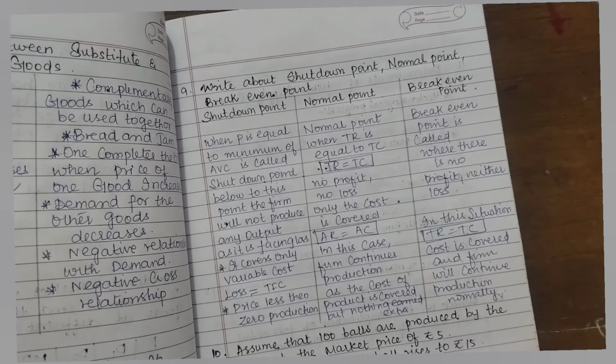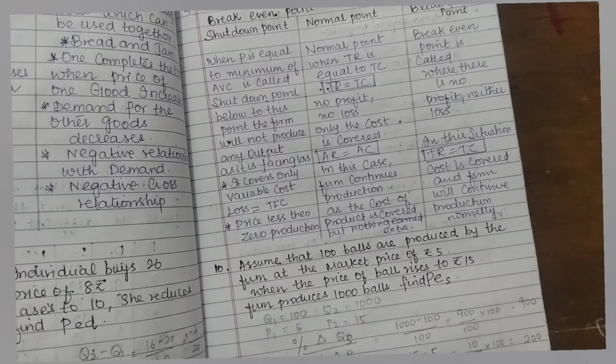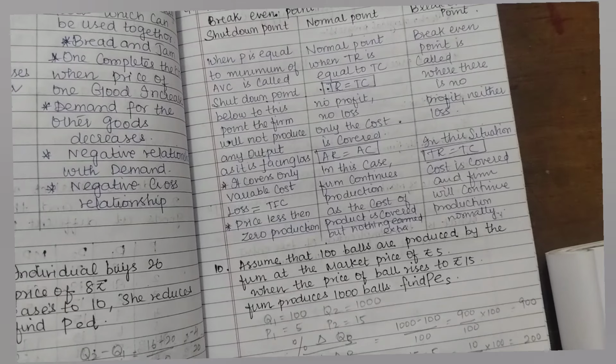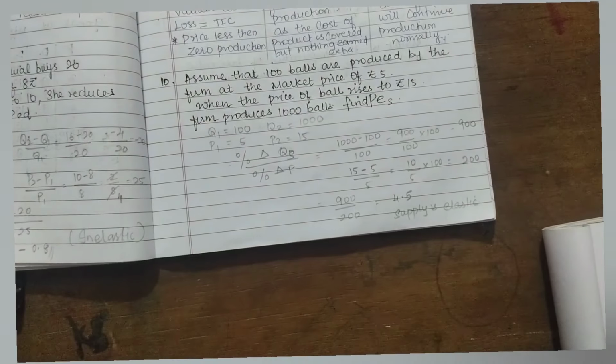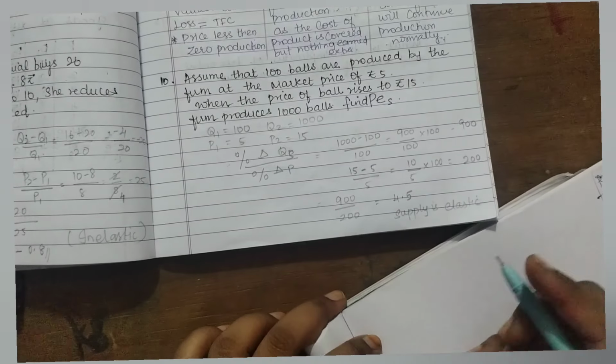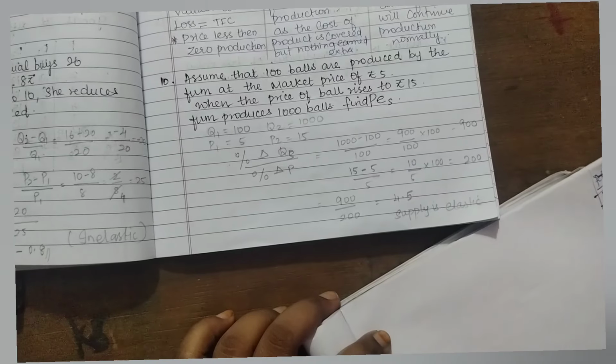Now, here again one interesting question. Assume 100 balls are produced by the firm at a market price of rupees 5. When the price of the ball rises to rupees 15, the firm produces 1000 supply. Find the price elasticity of supply. The same question, students, but previously we understood demand. Here we will be finding the supply.